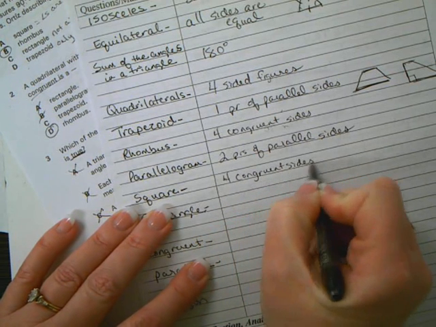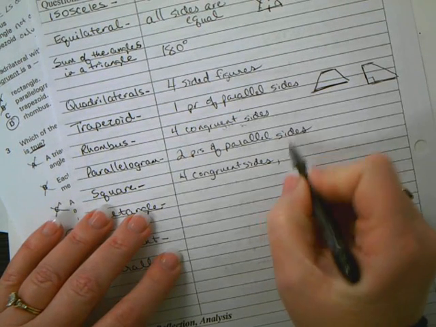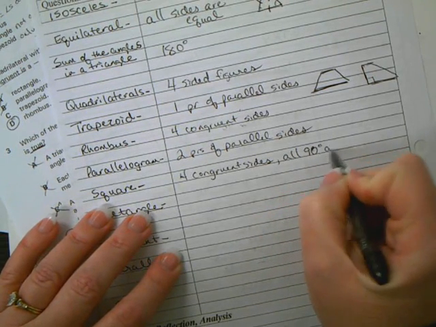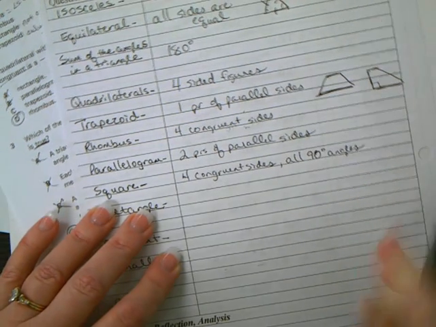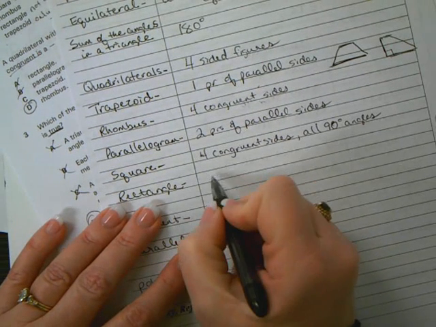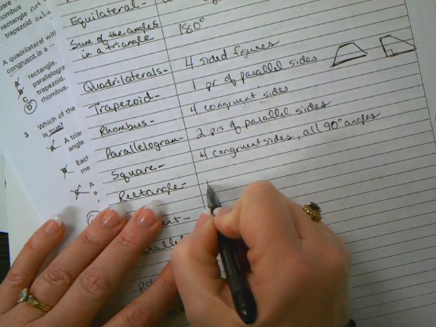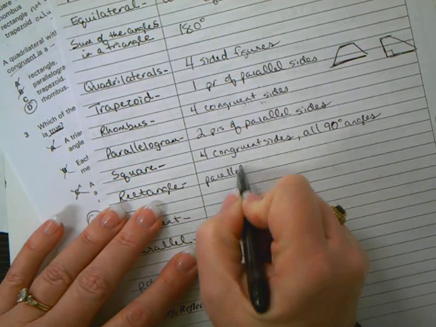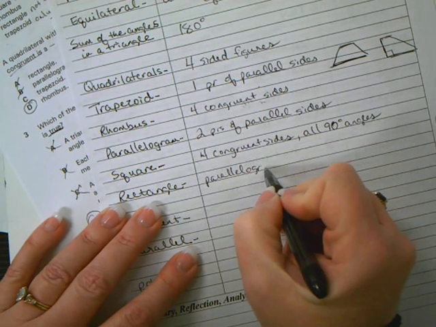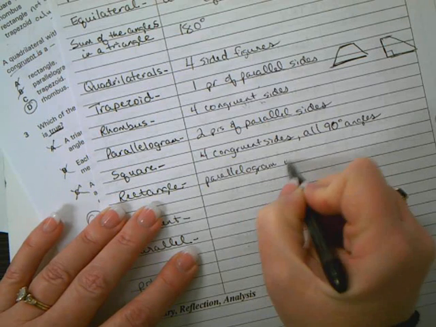All right, here we've got a square has four congruent sides, just like a rhombus. But then it goes farther and says all 90-degree angles. Okay, so we have all right angles and all sides are equal. A rectangle is a parallelogram.